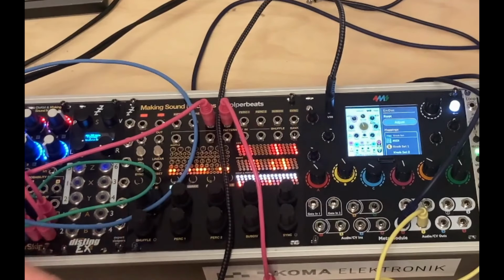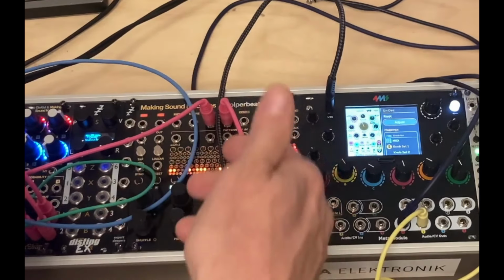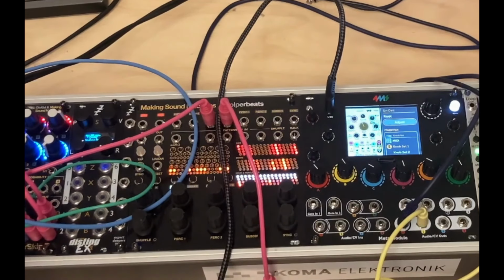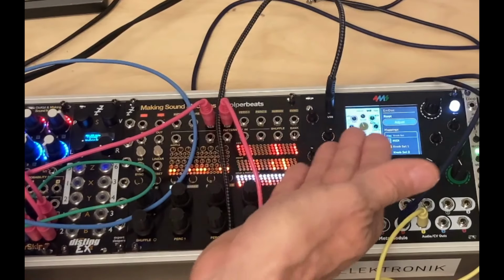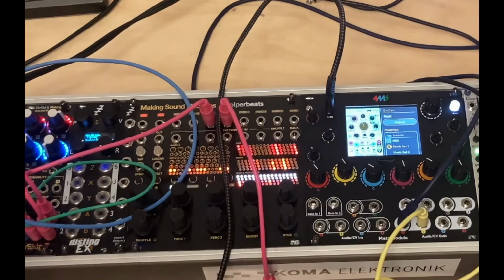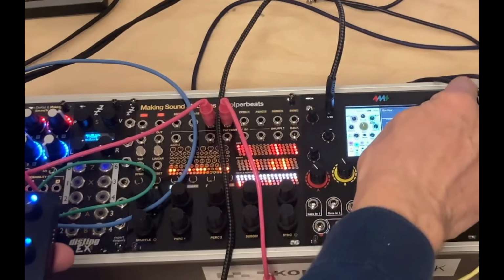It's not made for consumers that just want to play at the moment. Of course, there will be a lot more patches, but right now it's more about building your own patches and then loading them into the module in order to get the full power of the module.